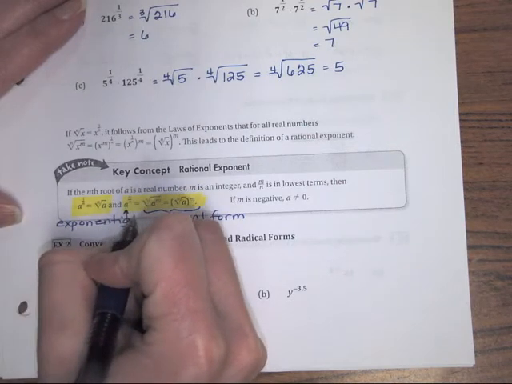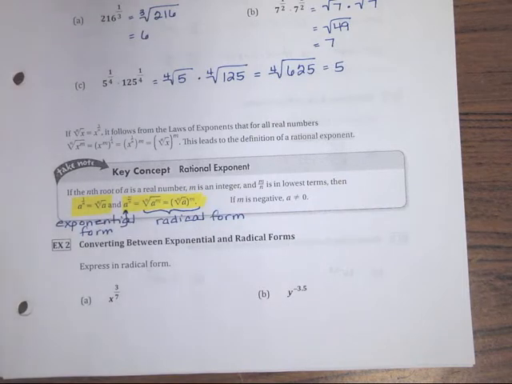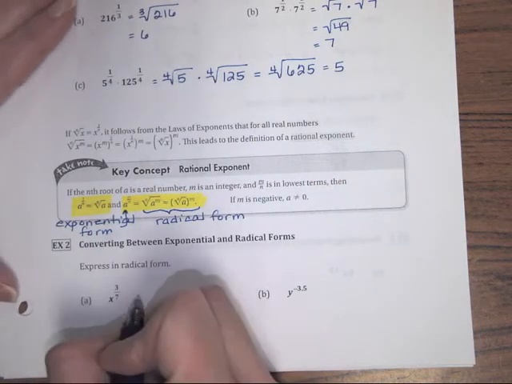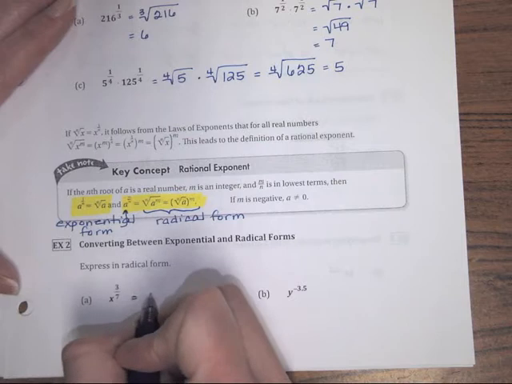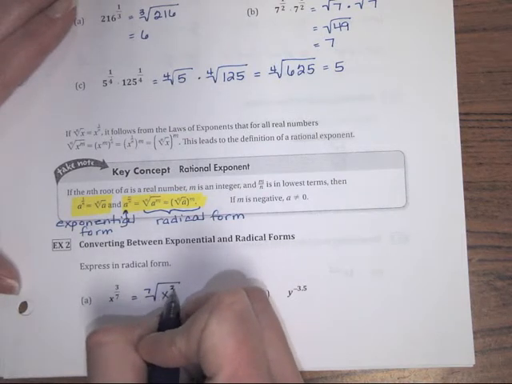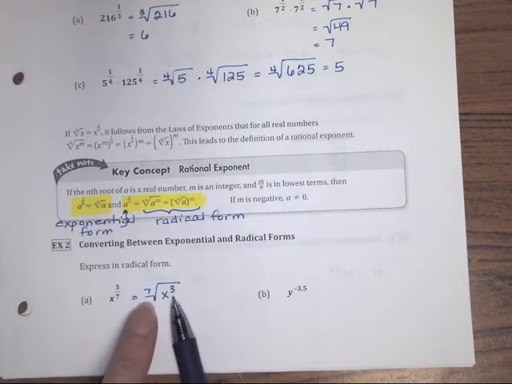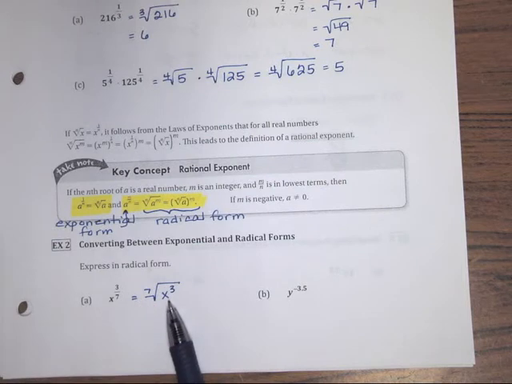So the denominator is the index of the root. So the denominator is 7. So the index of the root is a 7th root. So this is the 7th root of x to the 3rd. Now the question is, can we even simplify that?